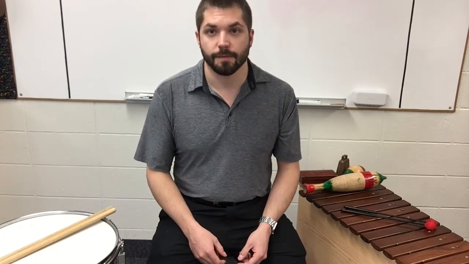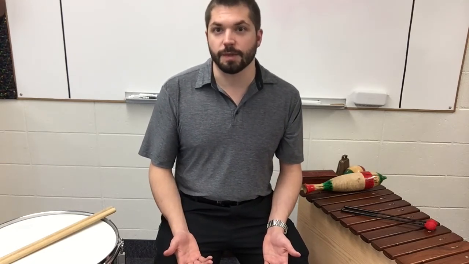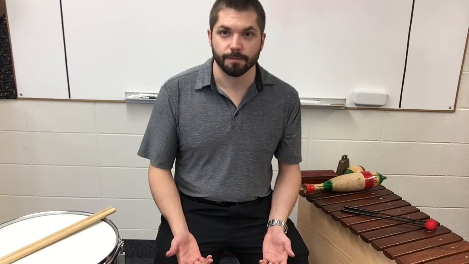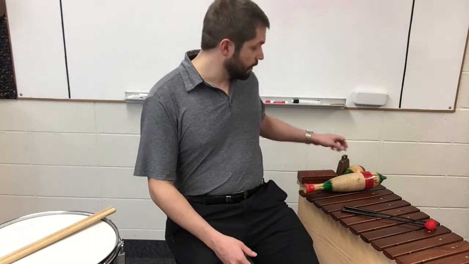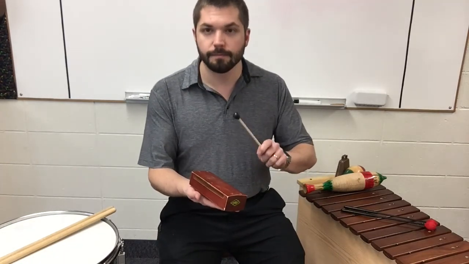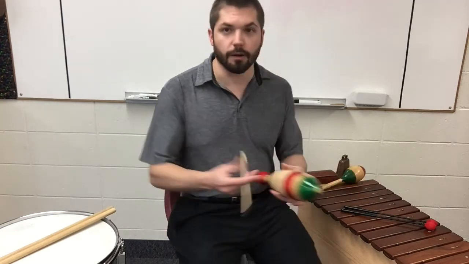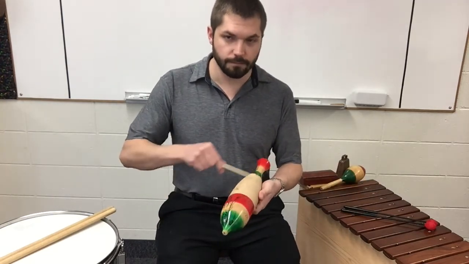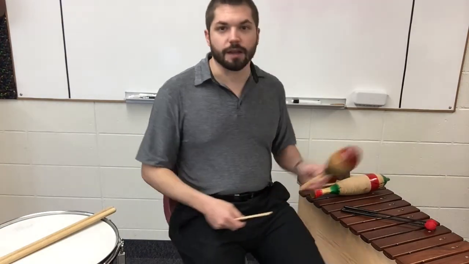But before we do that, let's talk a little bit about what it means for an instrument to be a percussion instrument. Like I said, it could be some instrument that is hit, for example, a wood block. We can tap on a wood block with a mallet. Or scraped, such as a güiro. Or shaken, such as the maracas.